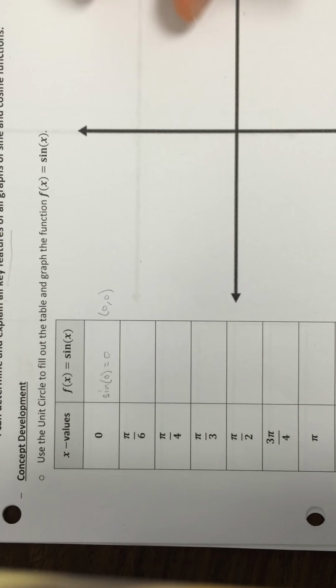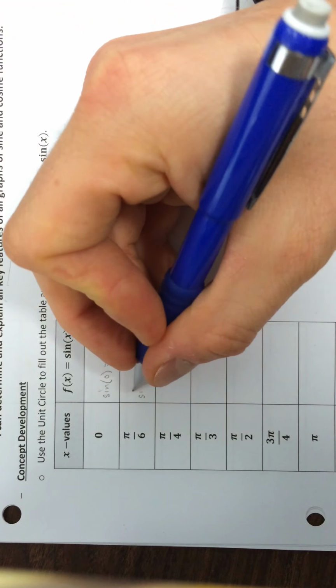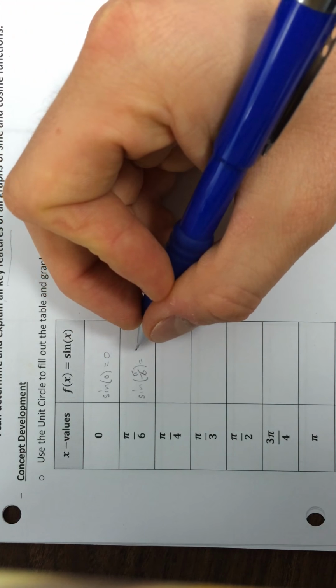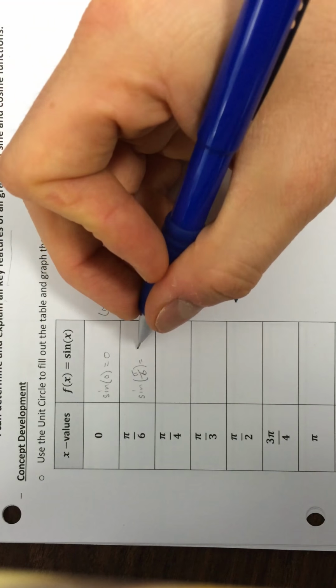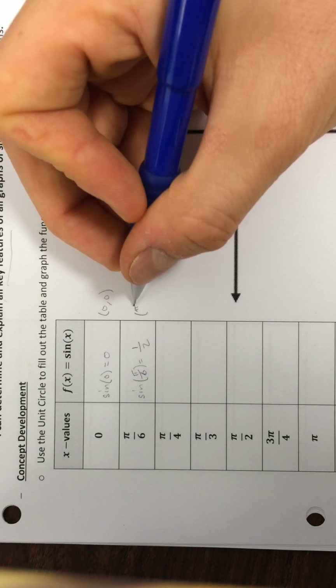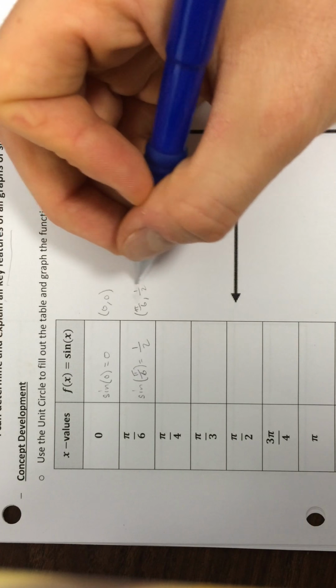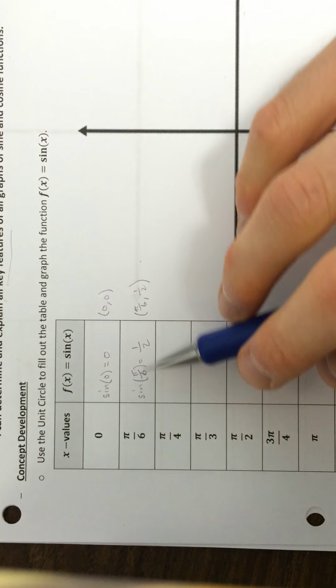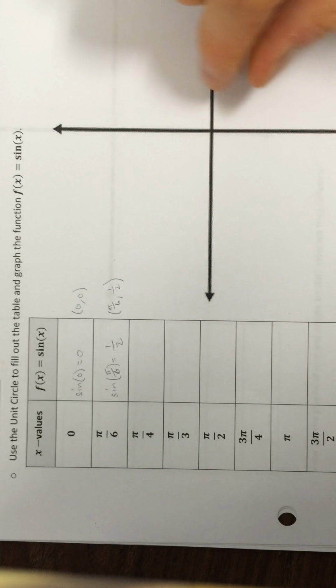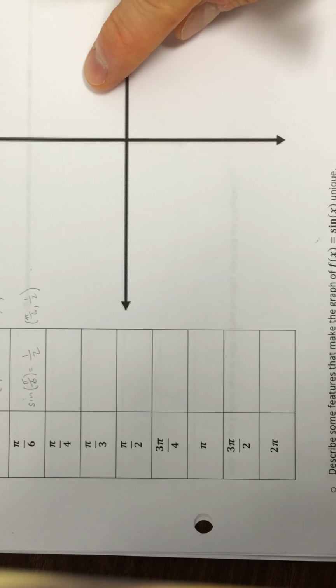Similar thing if we do sine of pi over 6. If you look at your unit circle, sine of pi over 6 is 1/2. So pi over 6 was our input, 1/2 was our output. And we can keep going. I would actually suggest pausing it and trying to fill in the rest of the table values on your own. I'm going to go ahead and do that quickly.